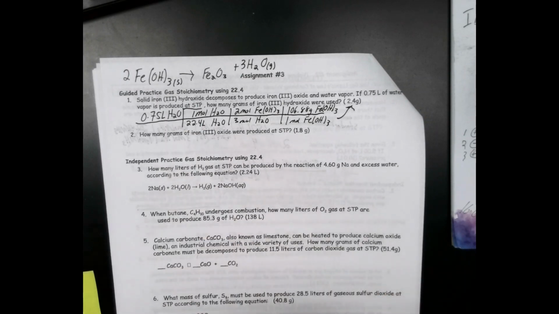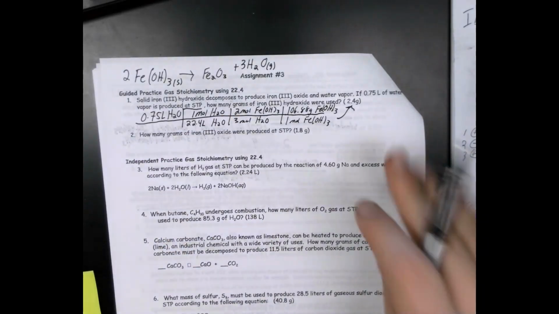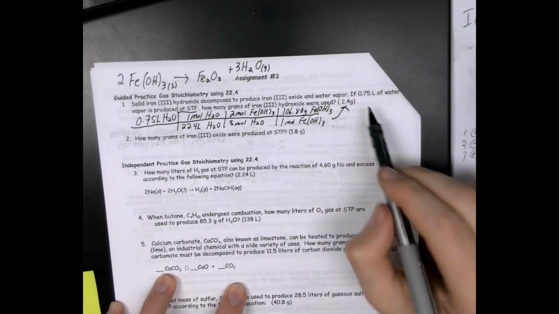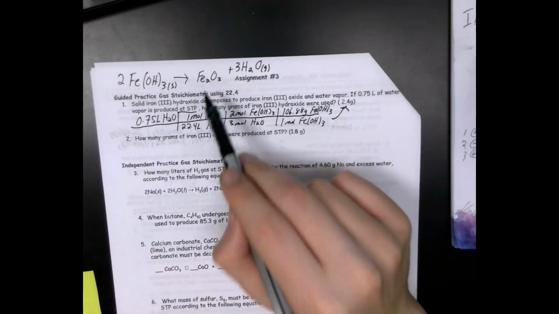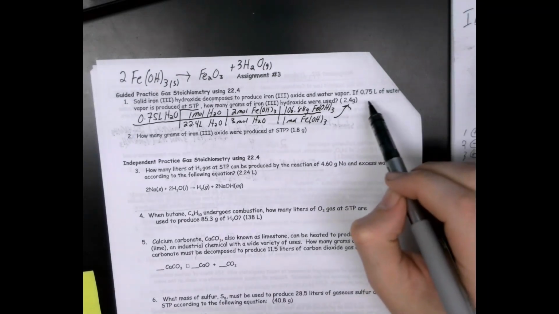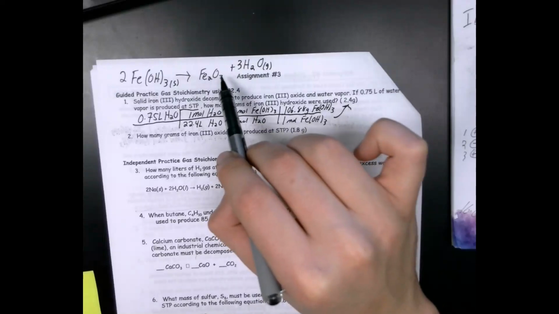So number 2, how many grams of iron 3 oxide were produced at STP? We really have 2 options here. Option A, which is what the problem intends for you to do, is to take 0.75 liters of water and convert that to grams of iron 3 oxide and see how much you get.